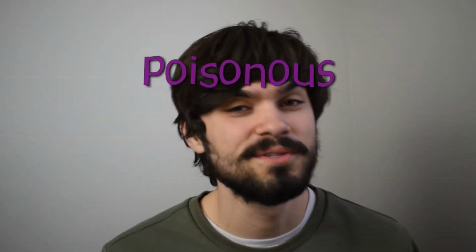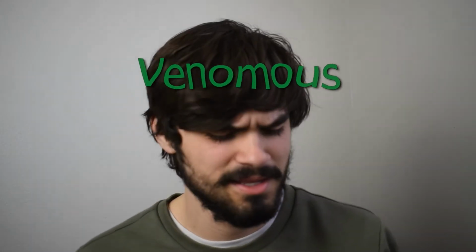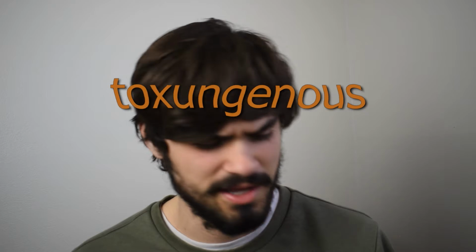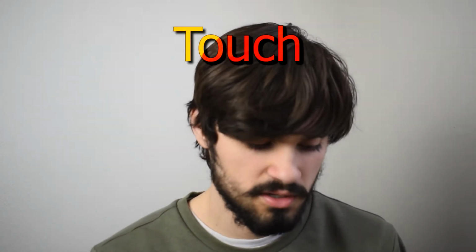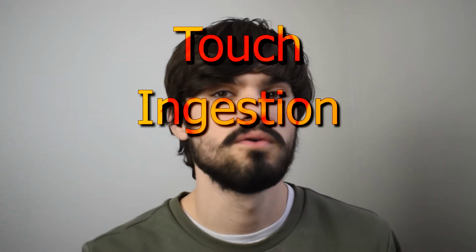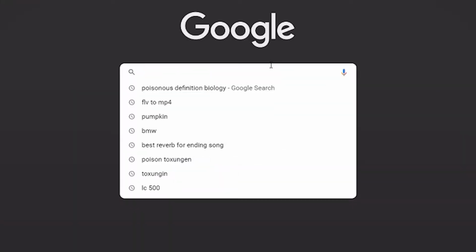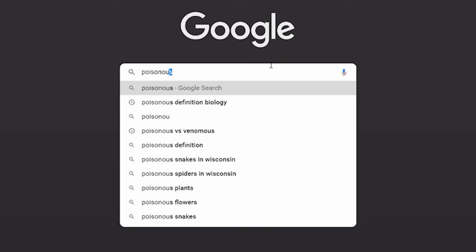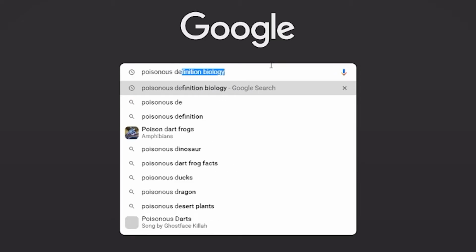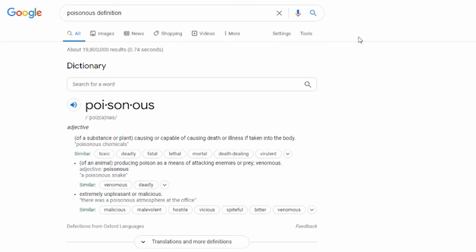So we've got the poisonous, the venomous, and the toxungenous. I think that's how you say it. So let's start with poisonous. By definition, a poisonous organism has to contain toxins that can only be transferred via touch, ingestion, or inhalation. Alright, so I'm just going to look up poison on Google to see if my definition's accurate or not, and we'll start from there.